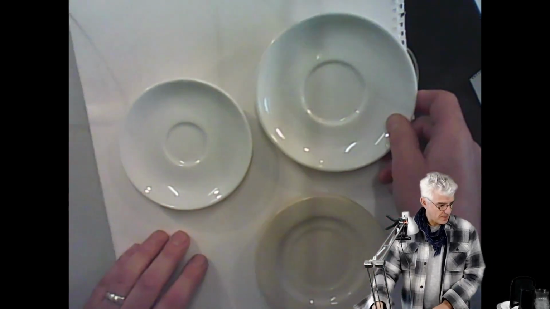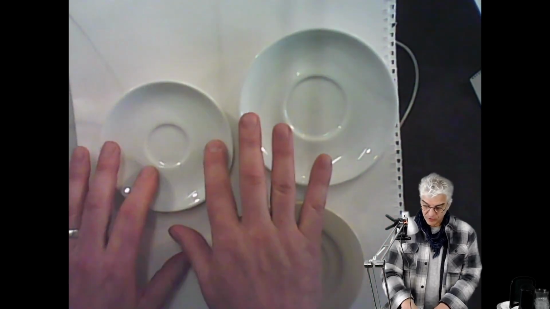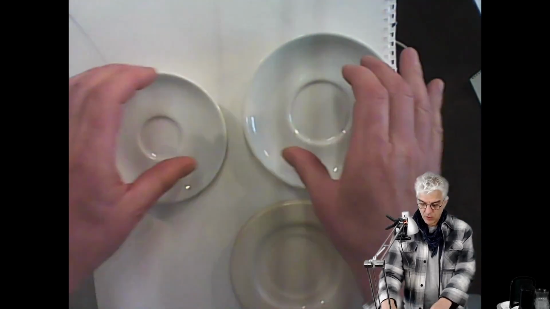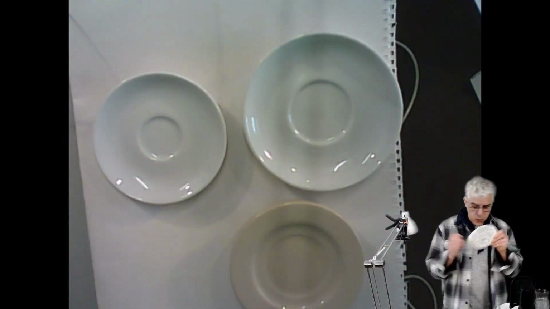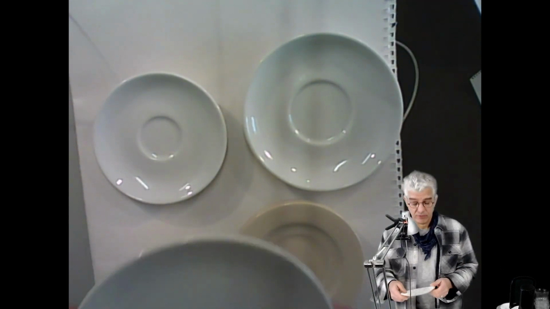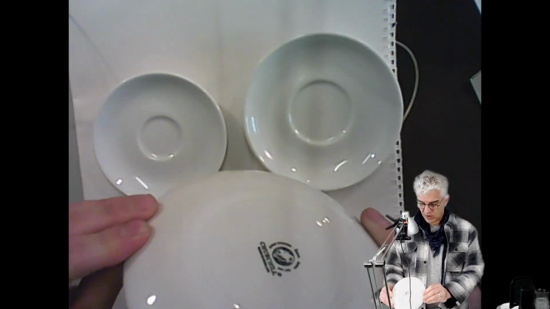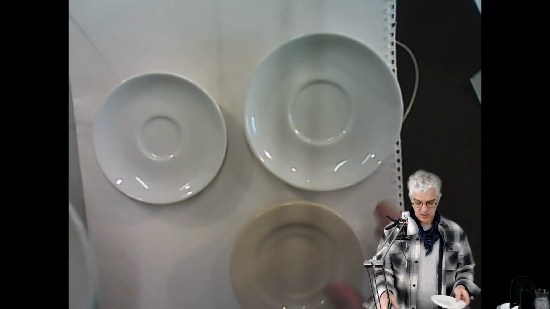Or this one, which is very similar to this one, but a different size. So it has the same color, the same dish, the same geometry, but it's a different size. Or this one, again, everything's covered in coffee grounds, which is the same color as these two, but has a different dish to it, but they're all generically plate.